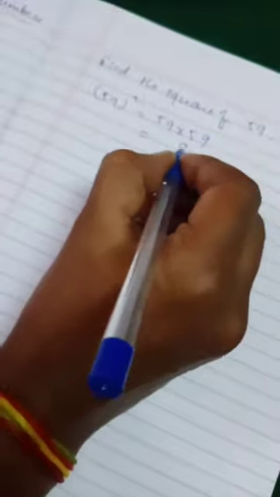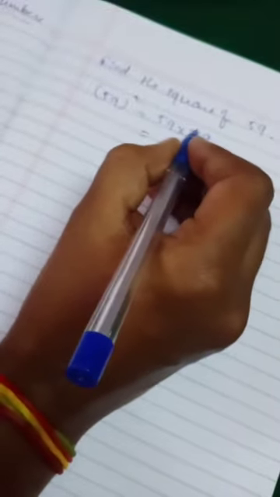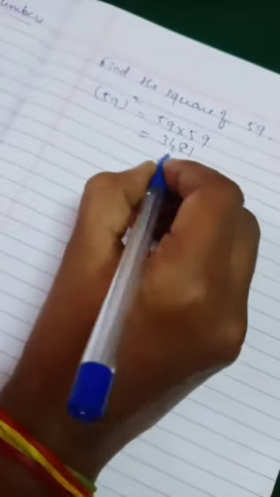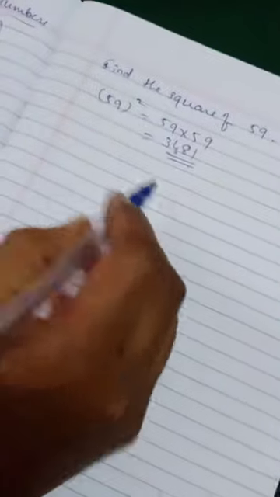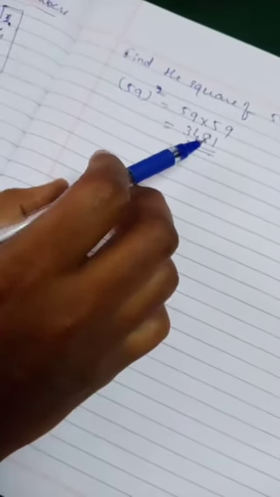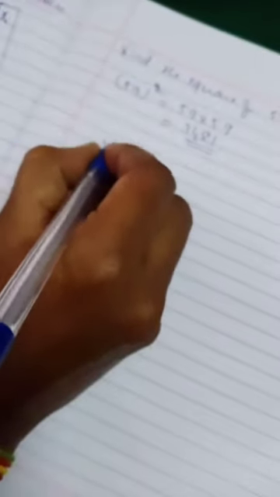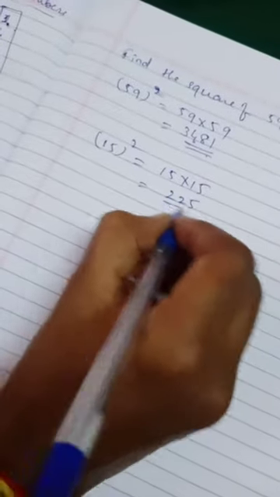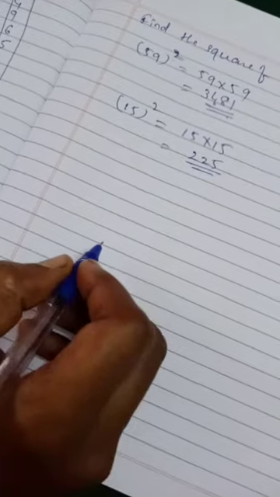That is 9 times 9 is 81, and so on, giving 3481 as the answer. The square of 59 is 3481. Similarly, the square of 15 is 15 into 15, that is 225. So 225 is the answer.